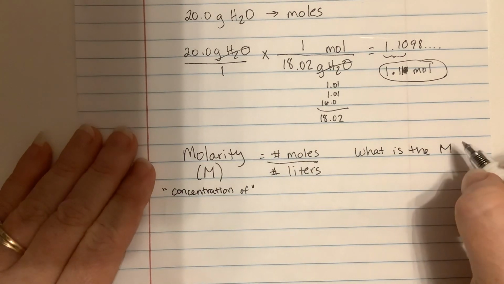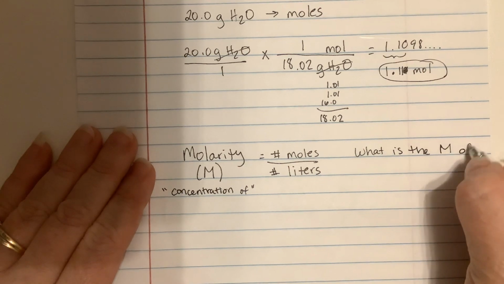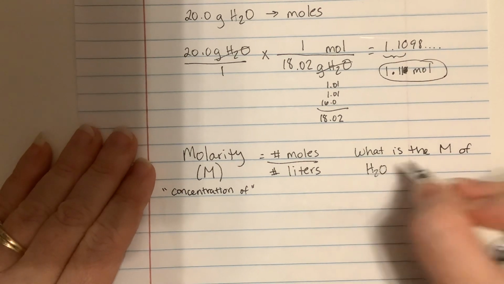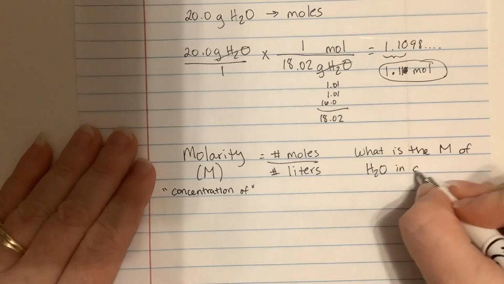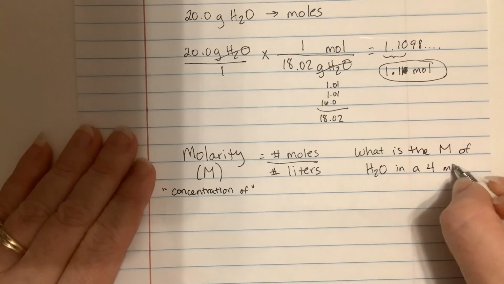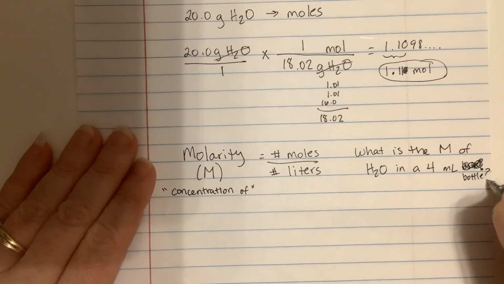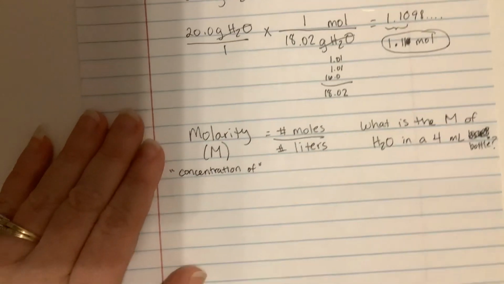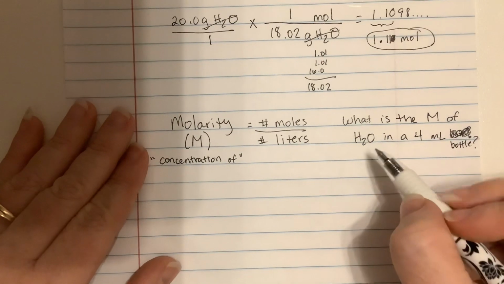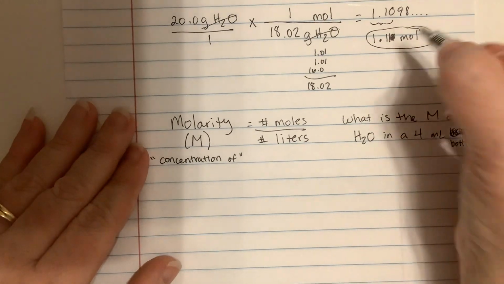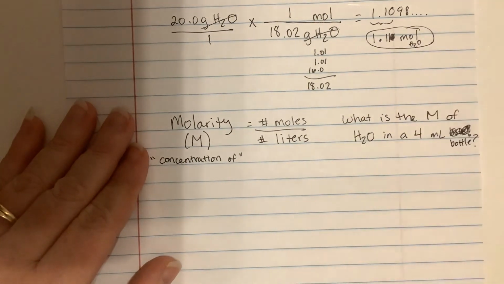What is the molarity or the concentration of H2O, water, in a 4 milliliter bottle of some kind? Question mark. Wow, I spelled that wrong. There we go, bottle.